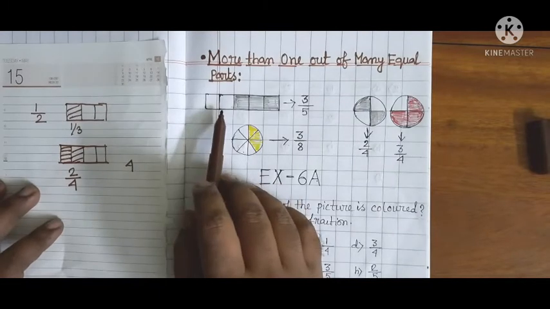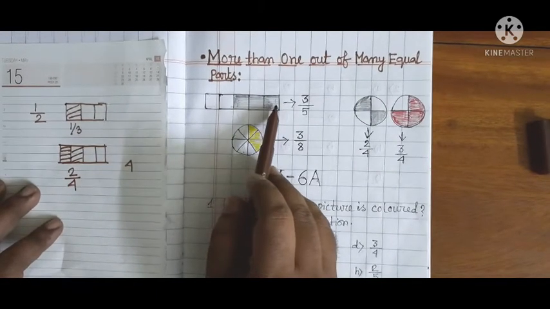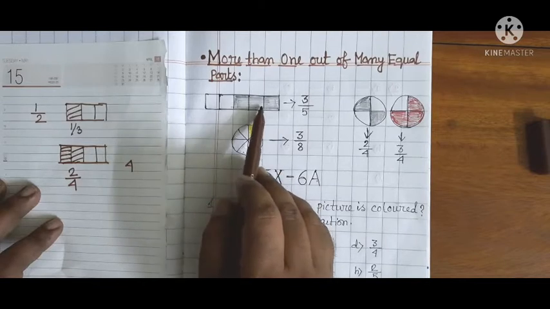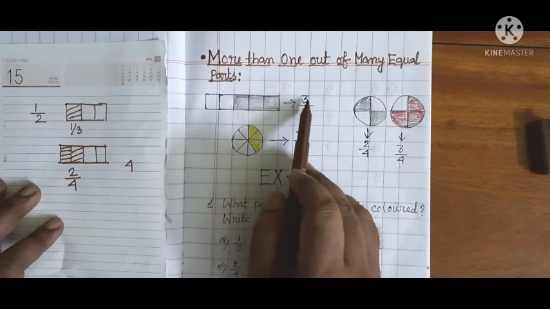Okay, now you can see some pictures. Here is a picture, and a thing is divided into 5 parts, and we have taken 3 parts, so it can be written as 3 by 5.